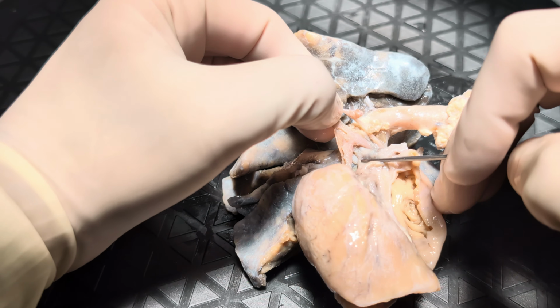And there's only one indeterminate ventricle. So technically this would still be double outlet, indeterminate ventricle with pulmonary atresia.